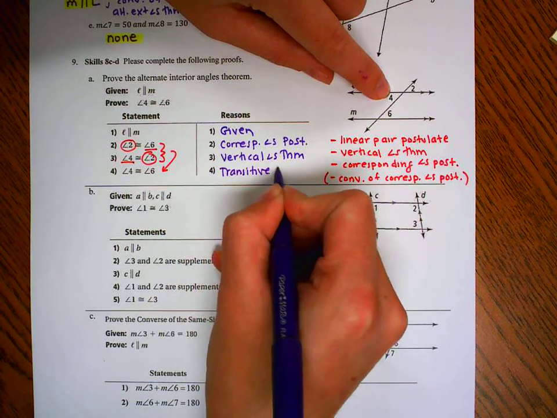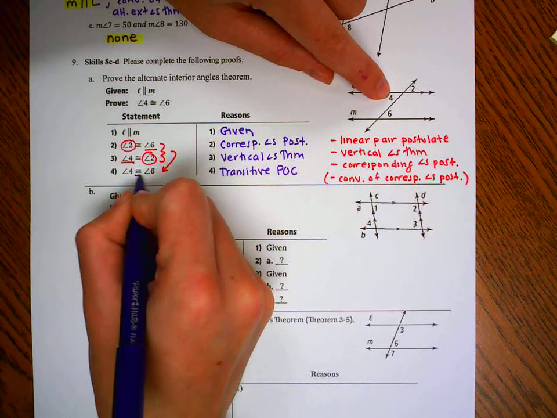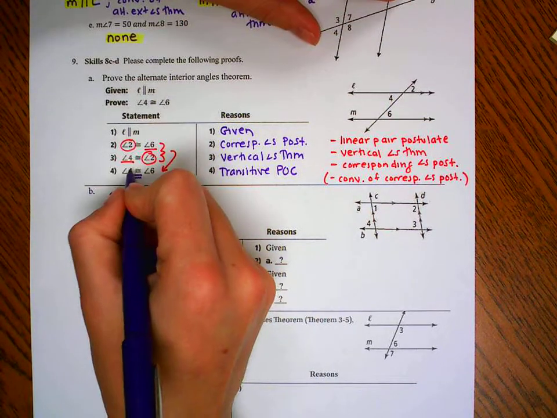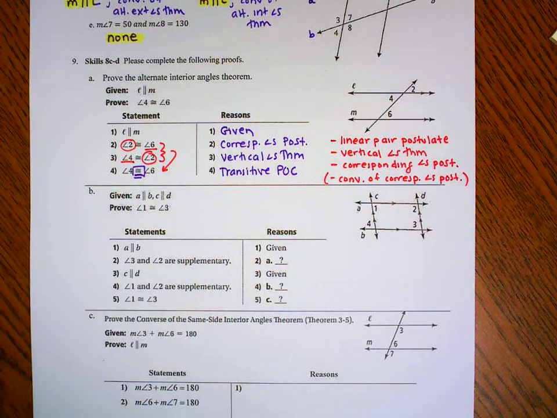And in this case, it's a property of congruence because we have a congruent sign. I shouldn't do that because it looks like an equal sign. Okay, that's our first proof.